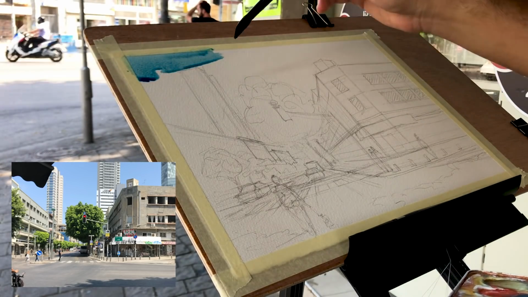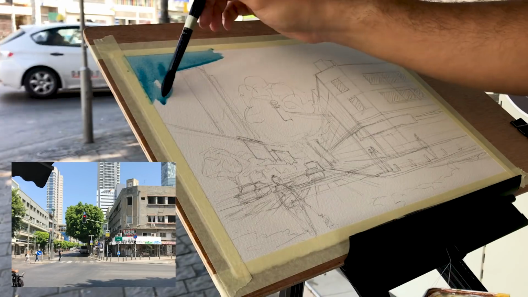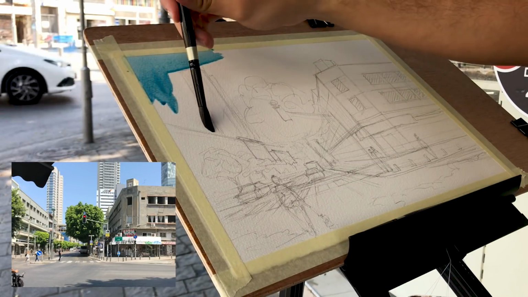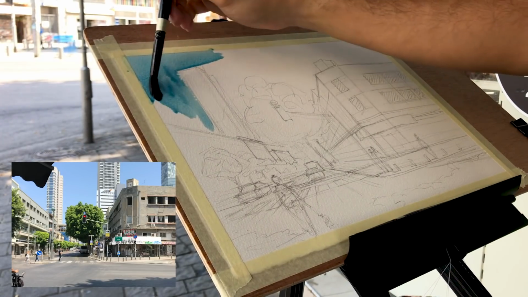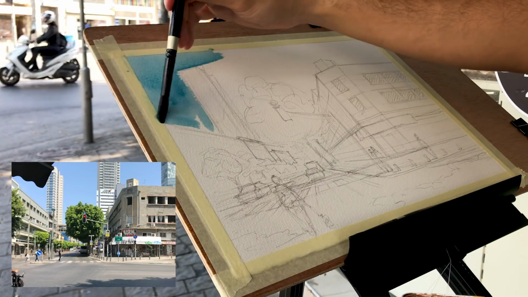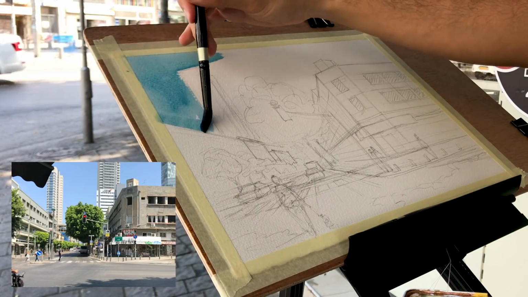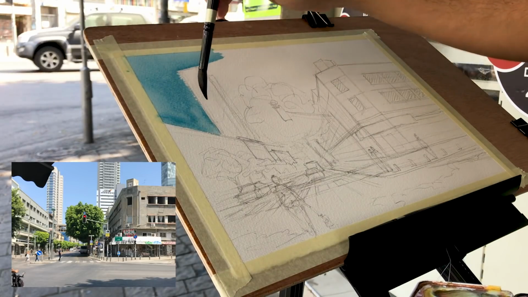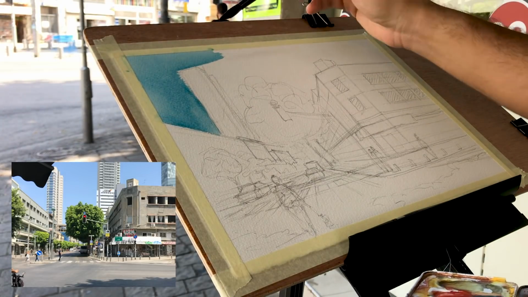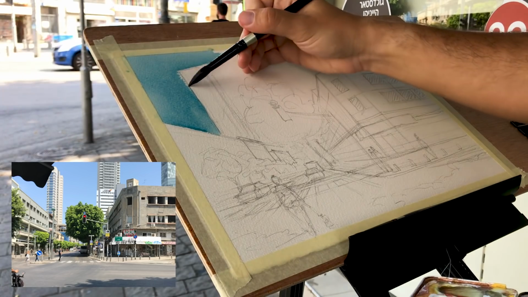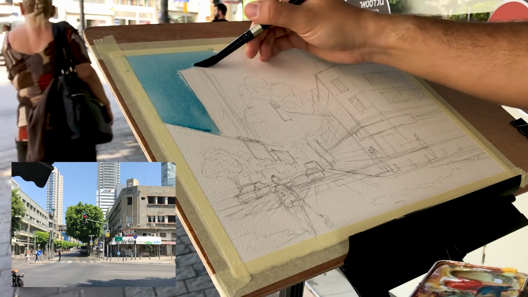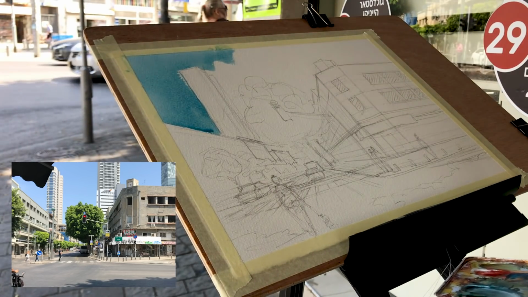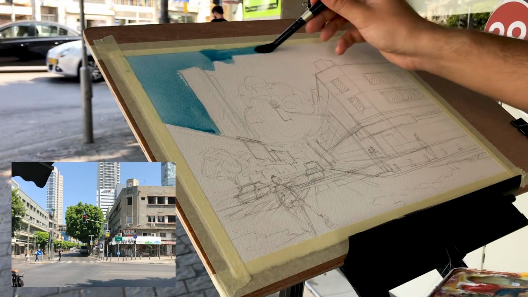Okay, now we're starting to put in the paint, and I'm starting with a fairly dark wash because I do want to create some contrast with the buildings themselves. They're going to be very sunlit, and so I want to make sure that I get that right. And if I start with too thin of a wash, I won't get the contrast I want. And what that'll lead to is me having to go back with another layer.